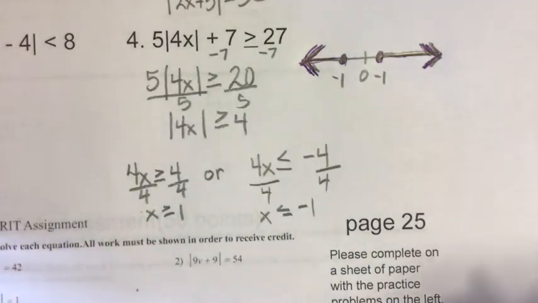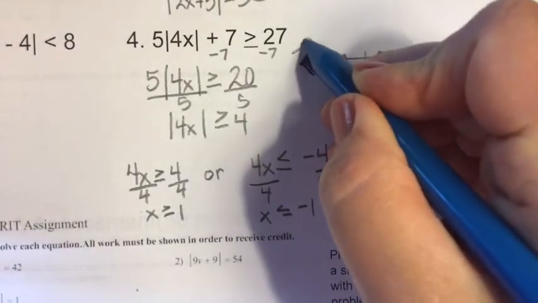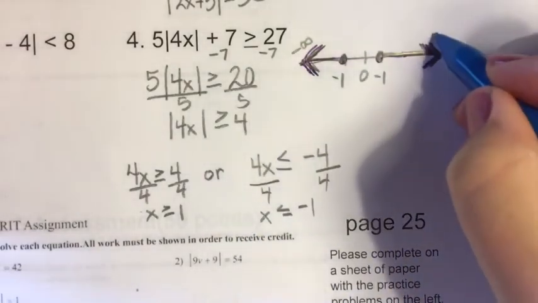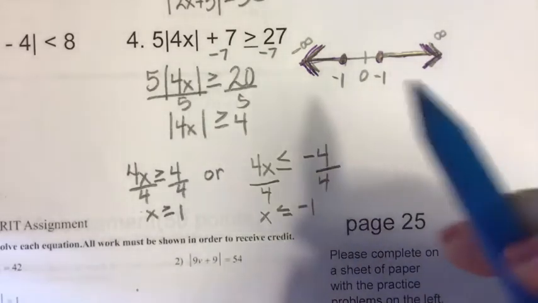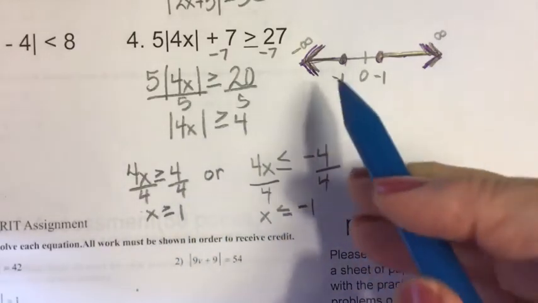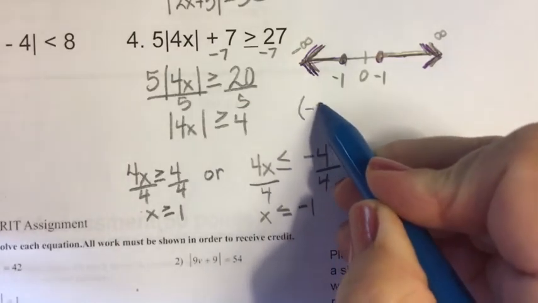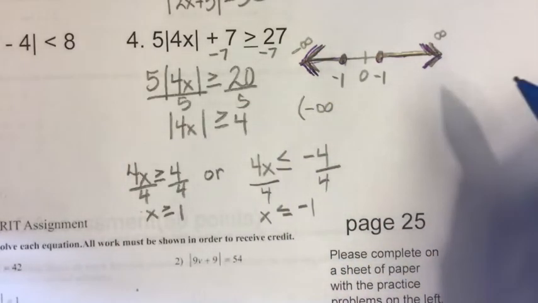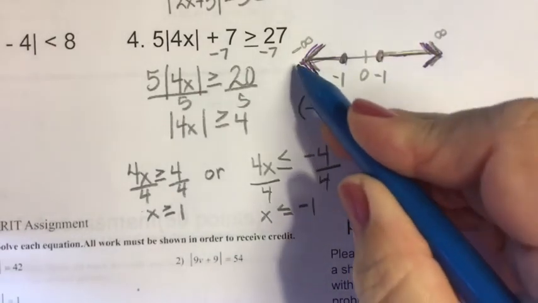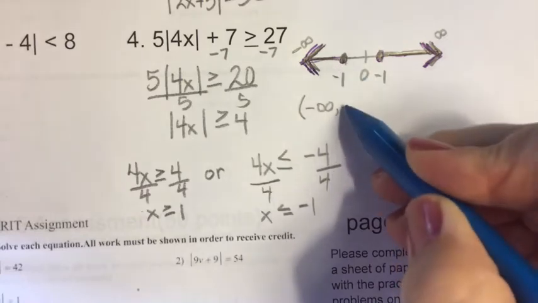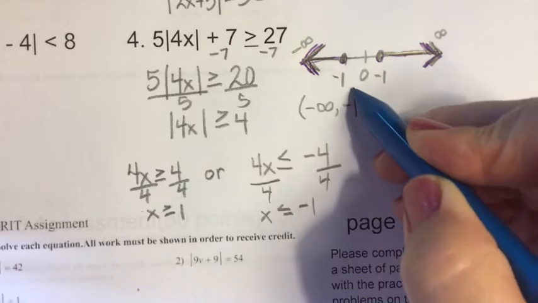I want to write this answer in interval notation. On a number line, to the far left is negative infinity, and to the far right is positive infinity. So as I read this number line from left to right, the purple shading begins at negative infinity. I always use parentheses at infinity and negative infinity. That shading continues until I get to negative 1, so I put a comma. I have a solid circle, so I put a bracket.